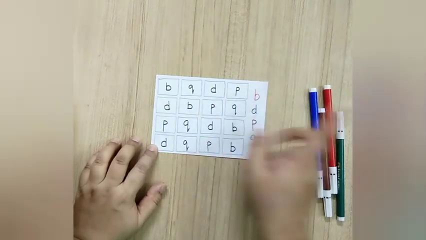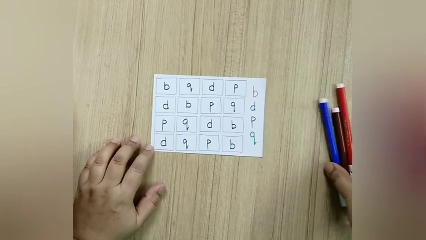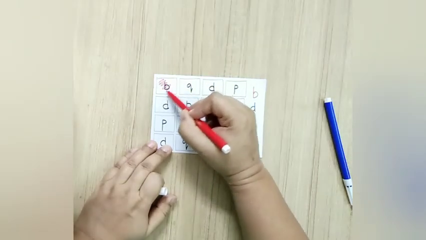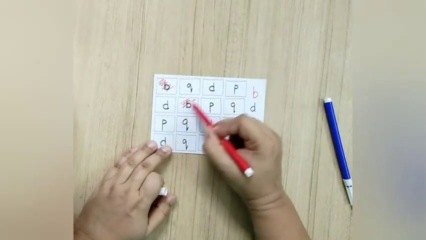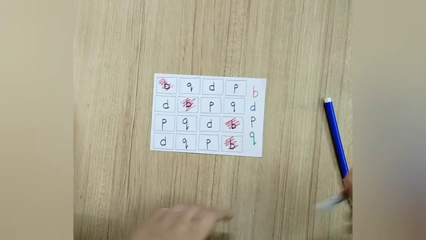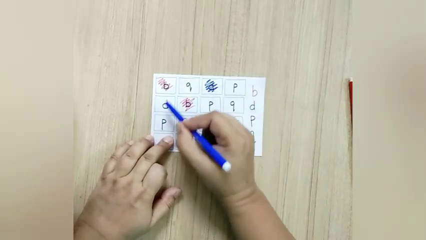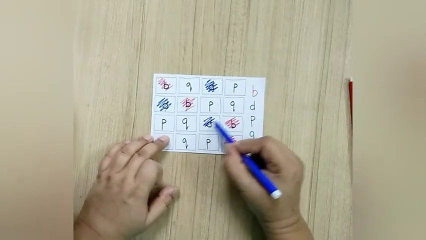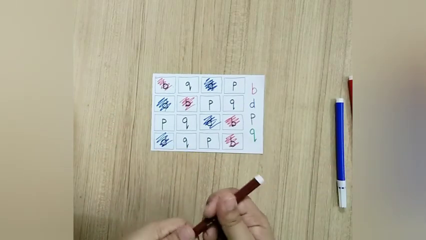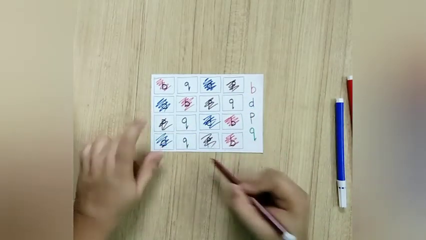I have drawn small rectangles on a piece of paper. You can draw any shape, and randomly written the 4 letters B, D, P and Q, and given them different color codes, like red is for B. So the child has to find all the B's and color them red. Then D, P and Q according to each color code.